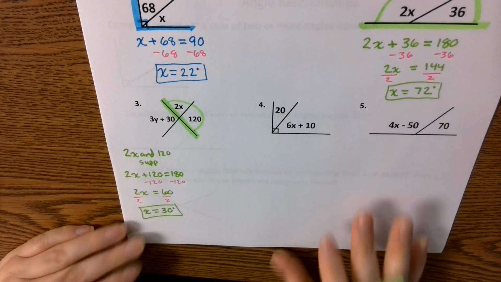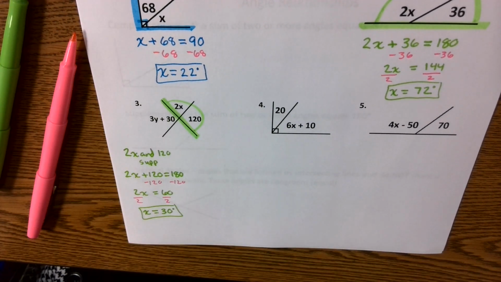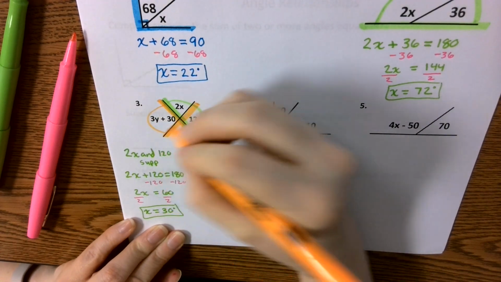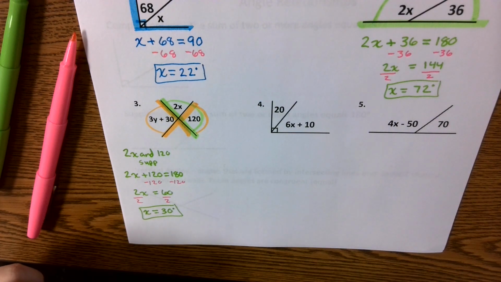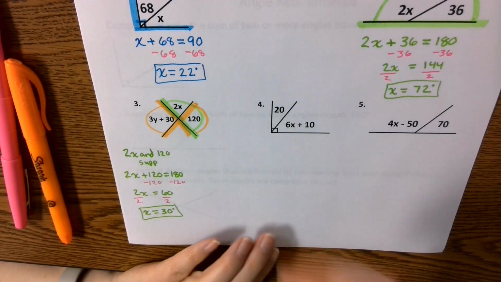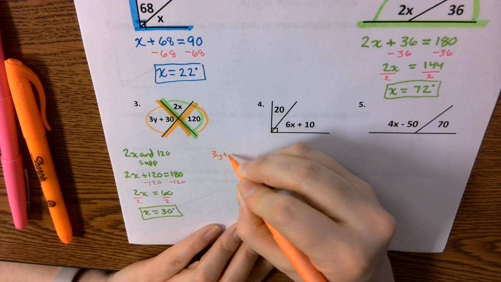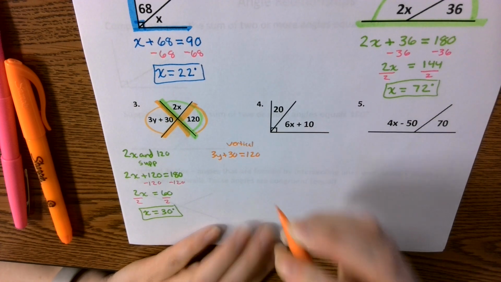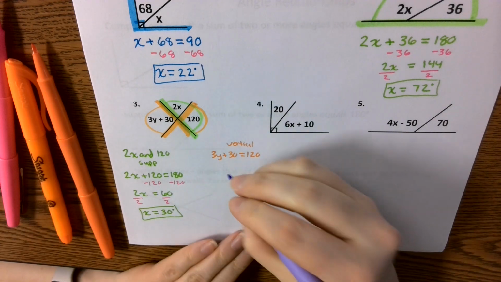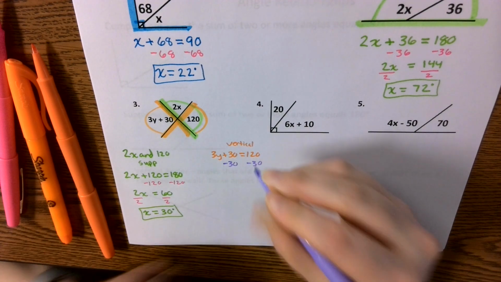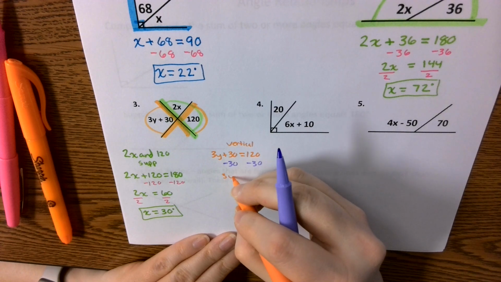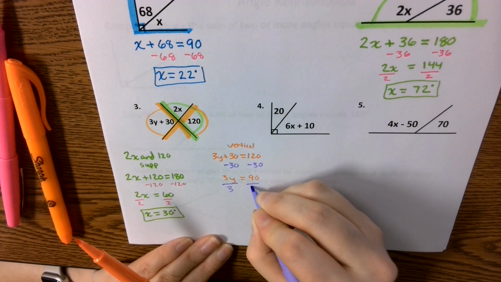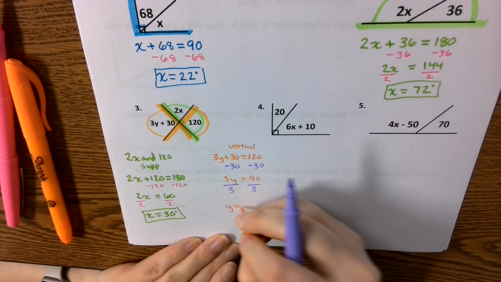Okay, so we can get x is equal to 30. Then I can also create a vertical relationship by the fact that I do happen to have two intersecting lines. We have 3y plus 30 is equal to 120. So 3y plus 30 is equal to 120 because these are vertical angles. So then we can solve by subtracting 30 from both sides first. That's going to give us 3y is now equal to 90. And then we would divide both sides by 3 and get that y is going to be equal to 30.